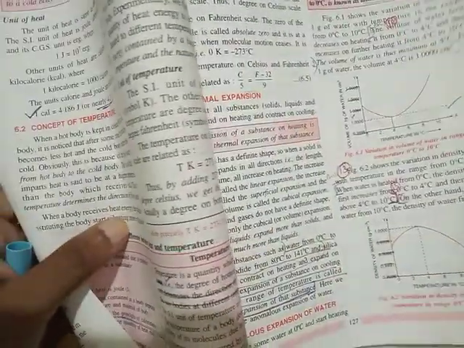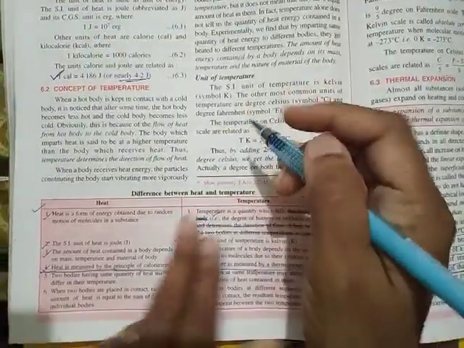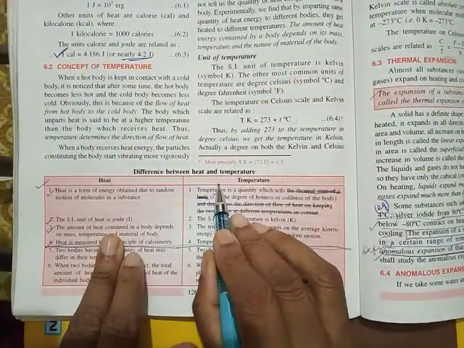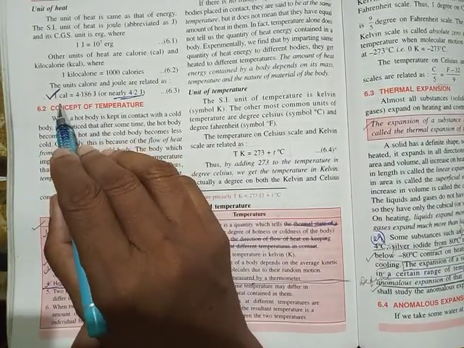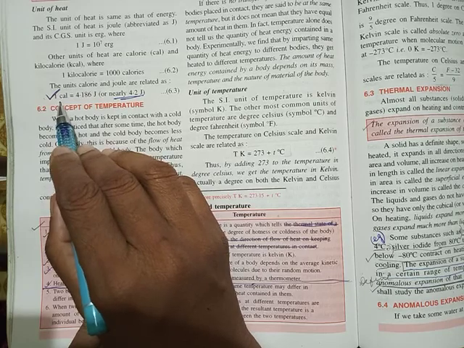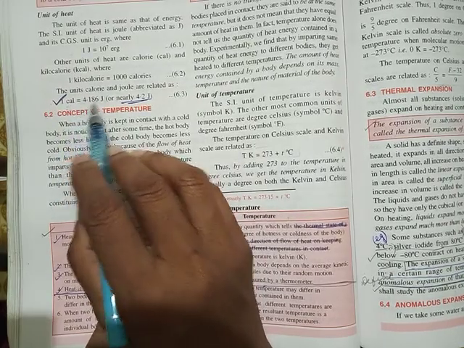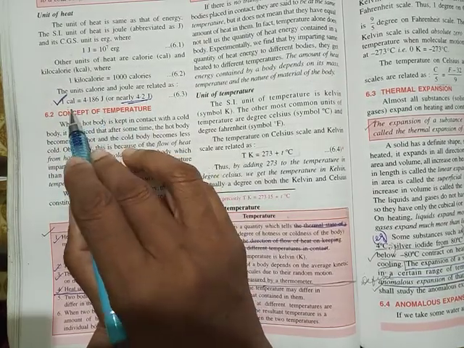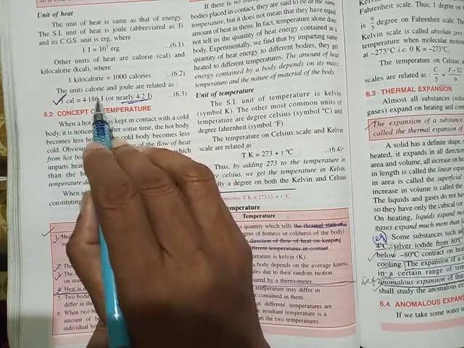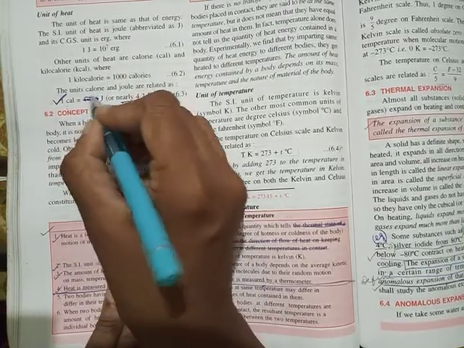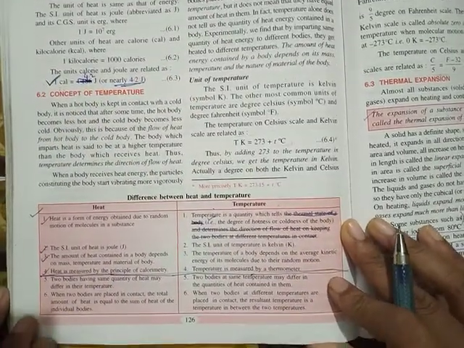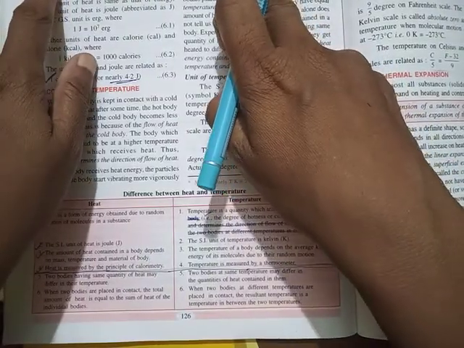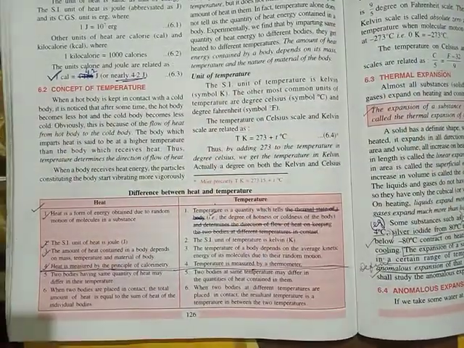So quickly we'll do a recap of this. First thing will be the difference between heat and temperature. Then the unit of heat: calorie is also a unit, but it's not the SI unit. Joule is the SI unit. What is the relationship between calorie and joule? 1 calorie is 4.2 joule. You need not even remember 4.186; 4.2 joule is fine. The definitions of heat and temperature will be covered in the difference between.